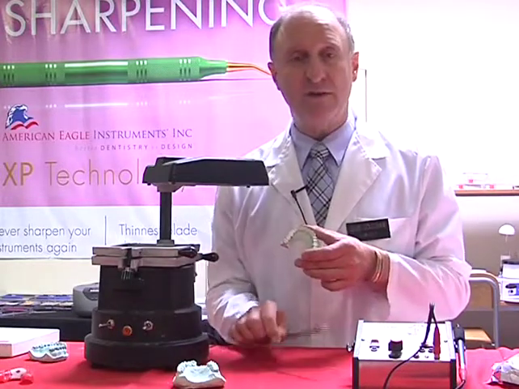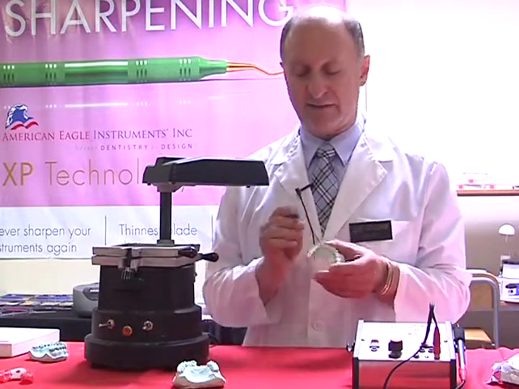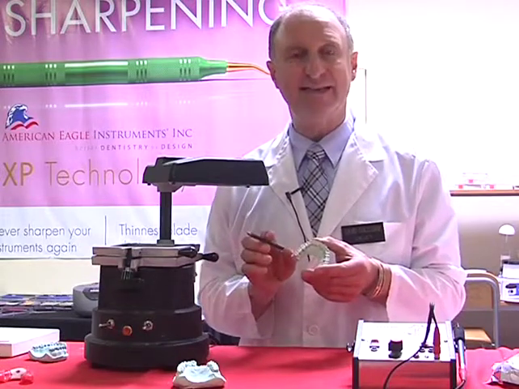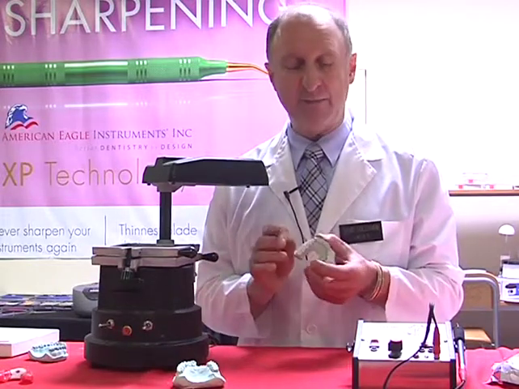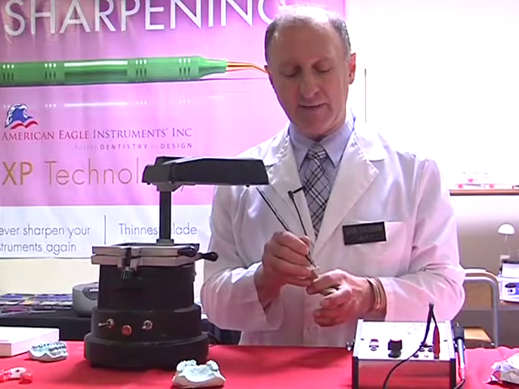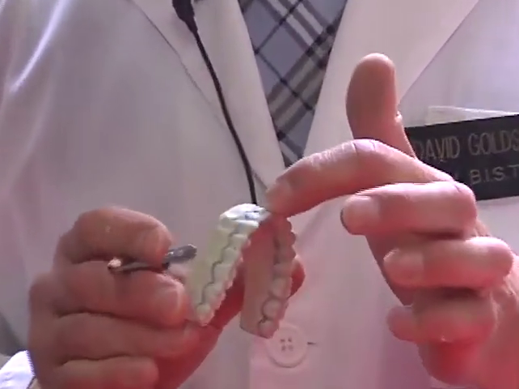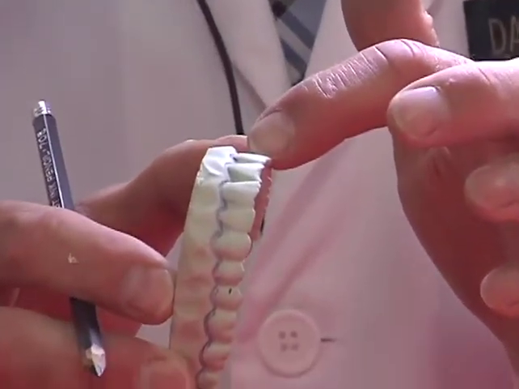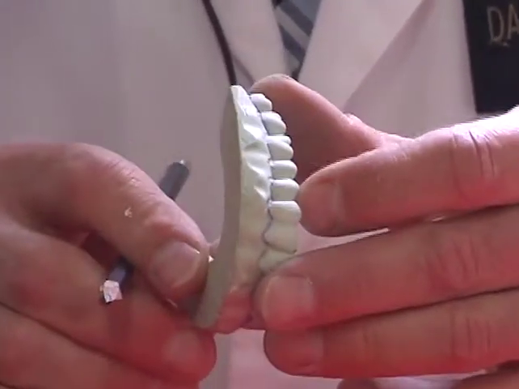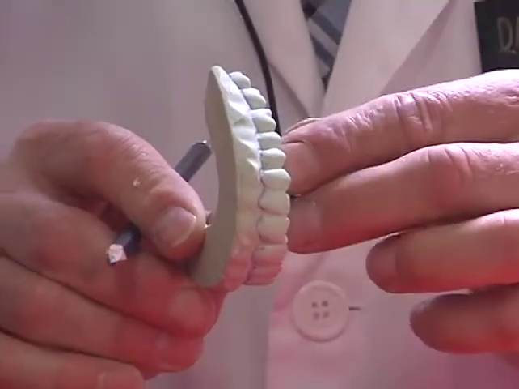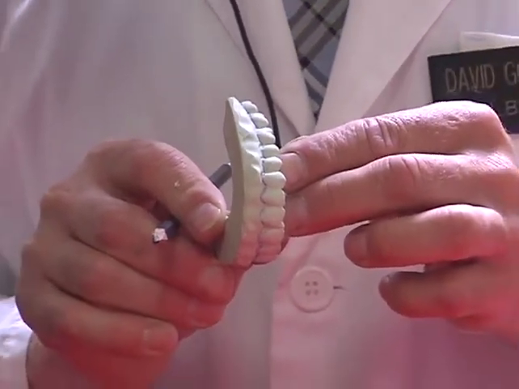Now, I also want to use, in this case, a very special pencil. It's called an indelible pencil. The indelible pencil, by lightly passing it through the gingival sulcus, marks and stains the area. That's important because when I'm trimming later on, I want to know exactly where to trim to.